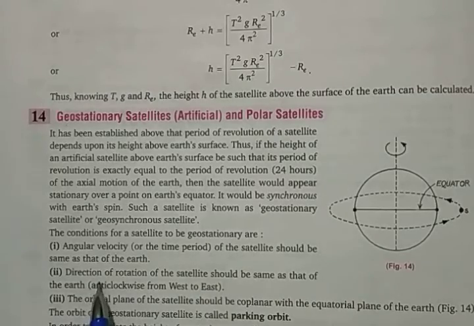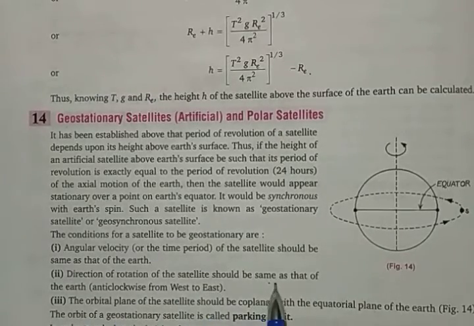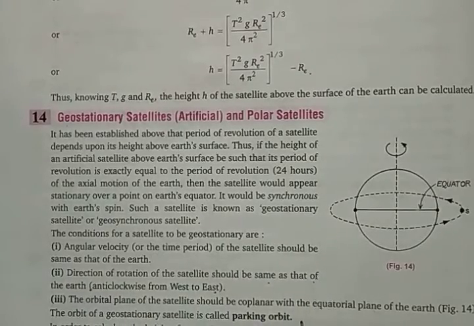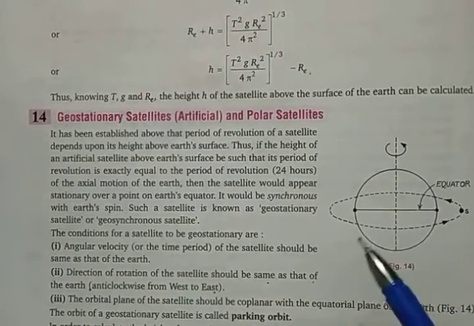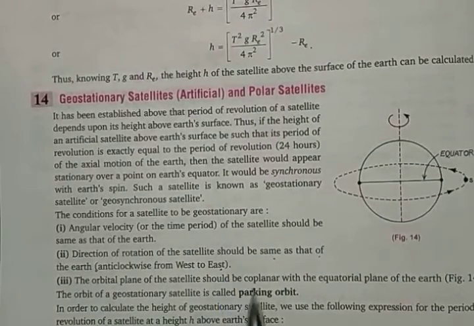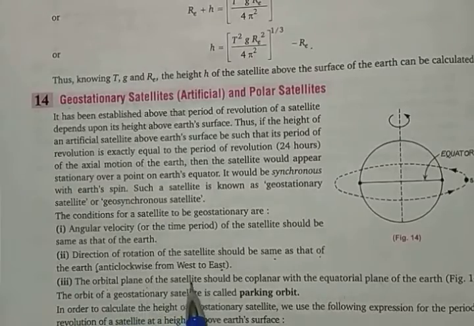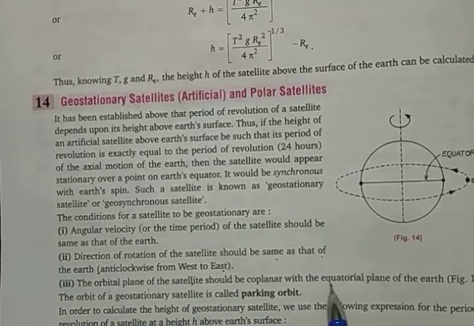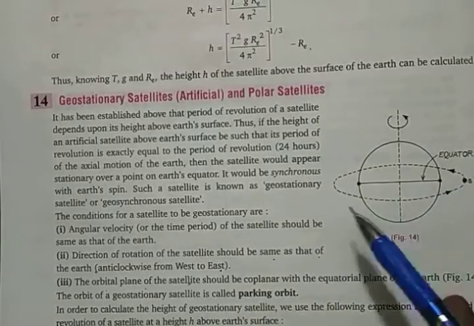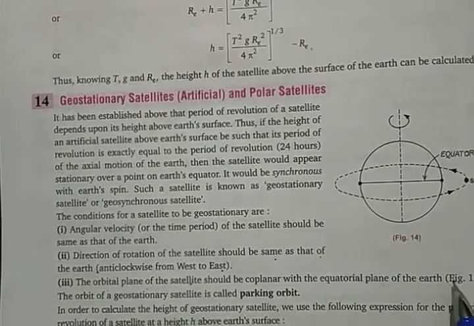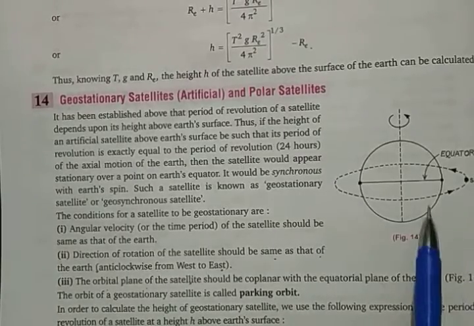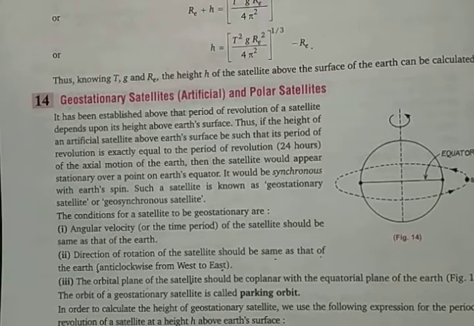But look at this one. The direction of rotation of the satellite should be same as that of the Earth. Earth is also going from west to east. This also should go west to east. It is not that this is going opposite. Cannot be possible. Right? Direction should be the same. The orbital plane of the satellite should be coplanar with the equatorial plane. It should go along the equator, not in something else. It is also called parking orbit. You have parked it exactly at the same place, and it looks like it is just parked, just ahead.